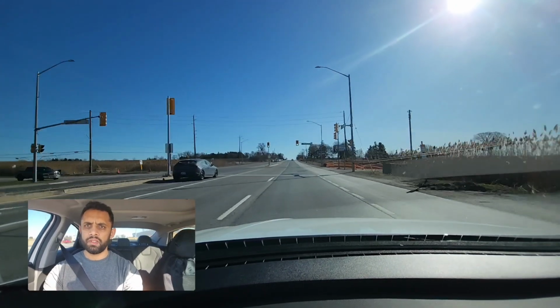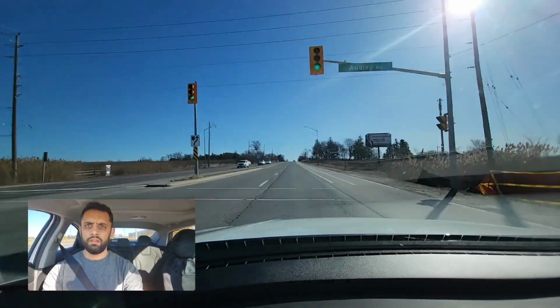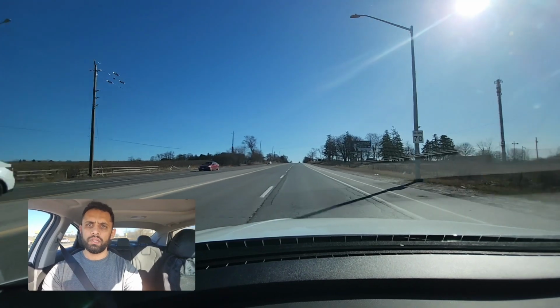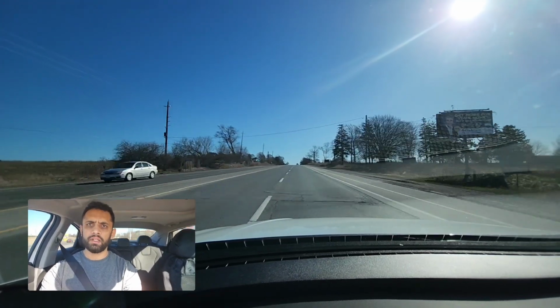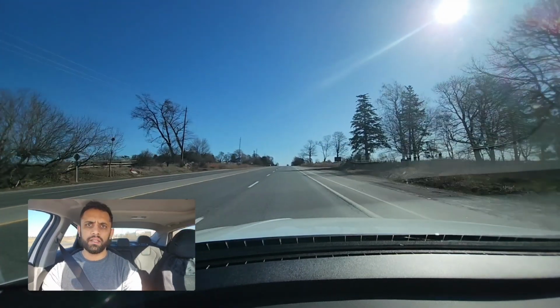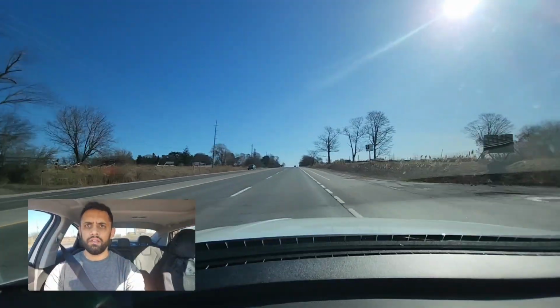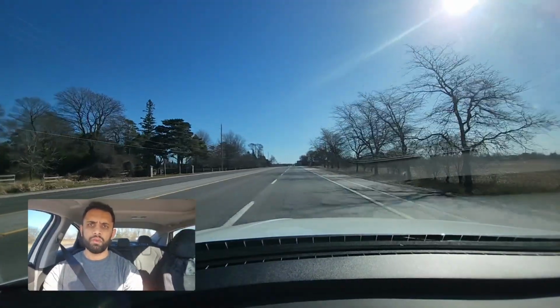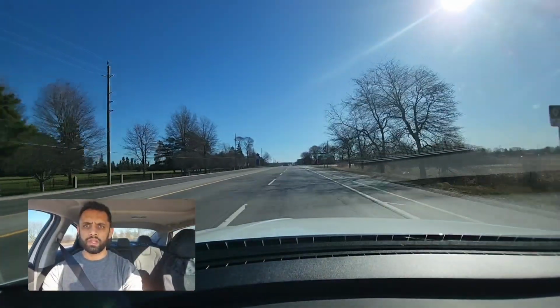Try to stay in between the lines. A lot of people, what they do, their car goes like here on the left hand side or more to the right hand side. So don't do that. Try to look far. The farther you look, the more your car is going to be in the middle.